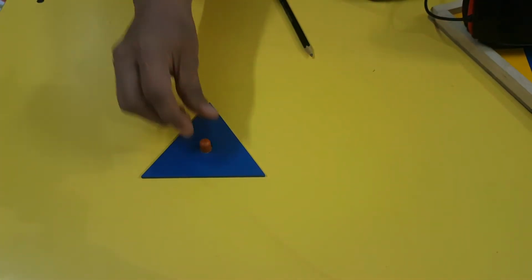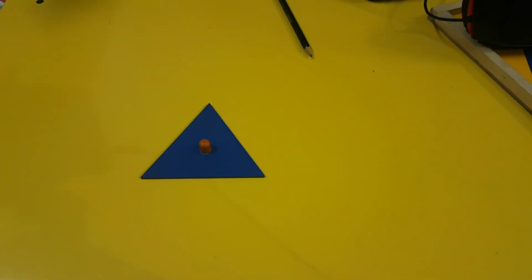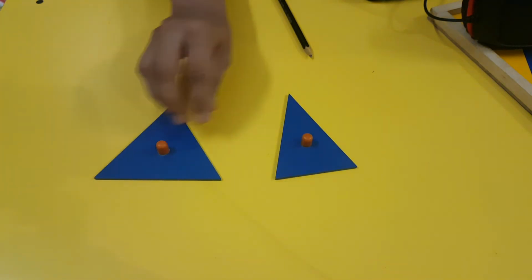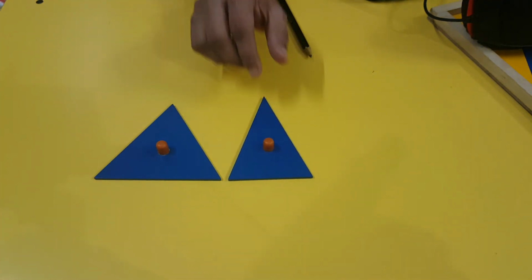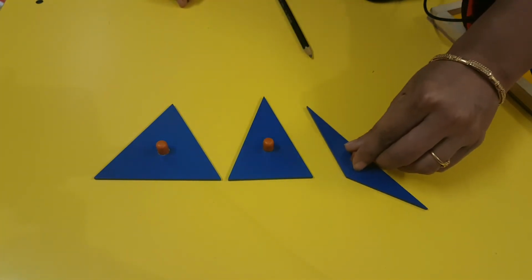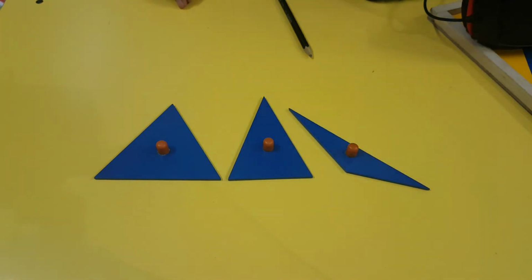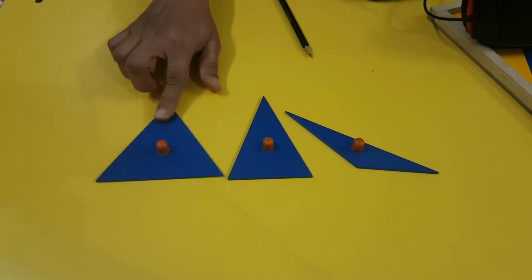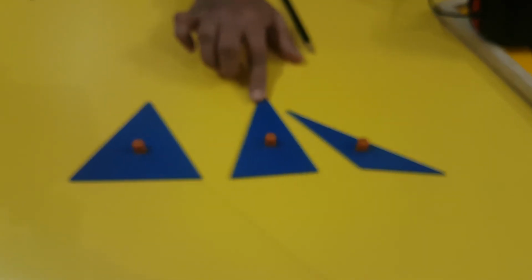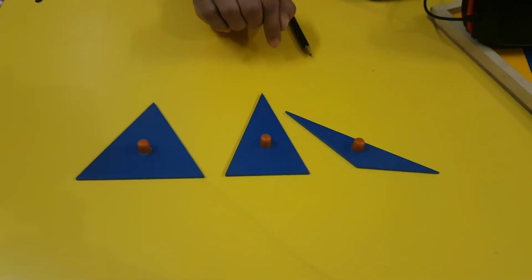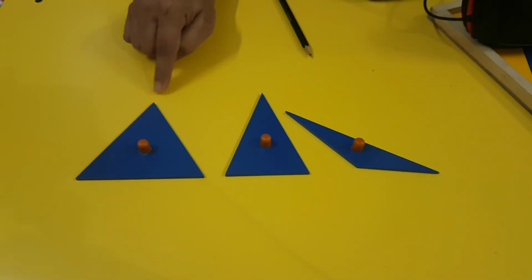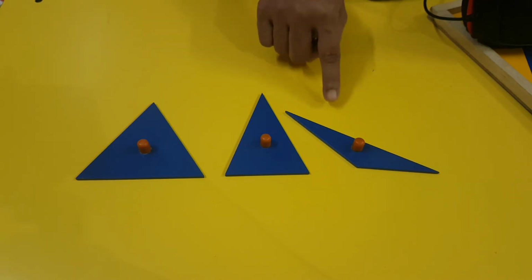Equilateral triangle, isosceles triangle, scalene triangle. Okay, can you see it very well? The sizes: equilateral, isosceles, scalene.